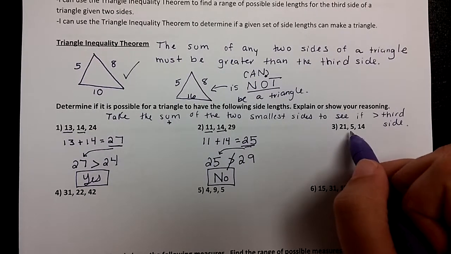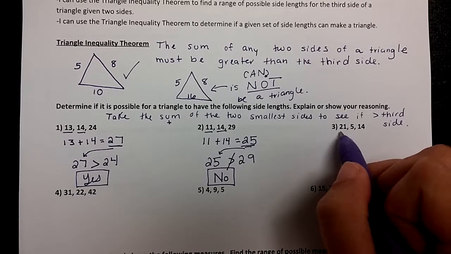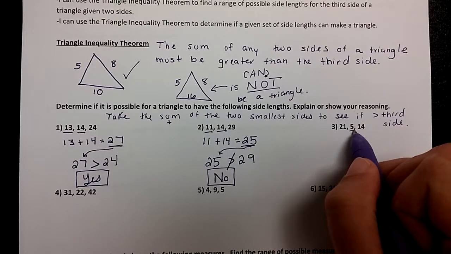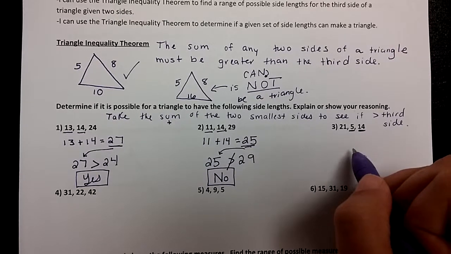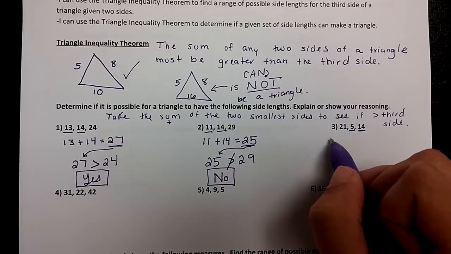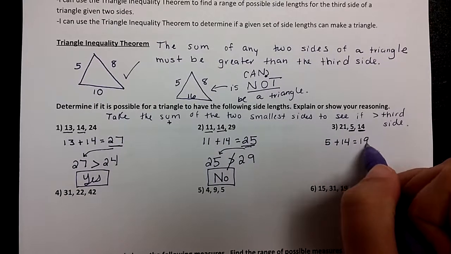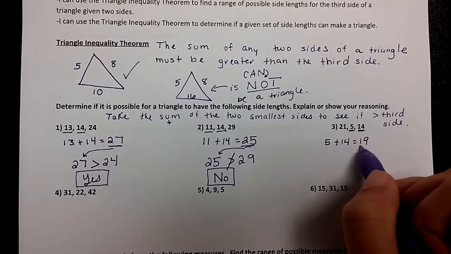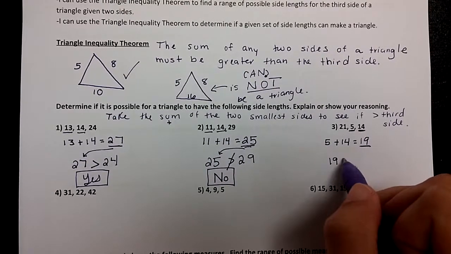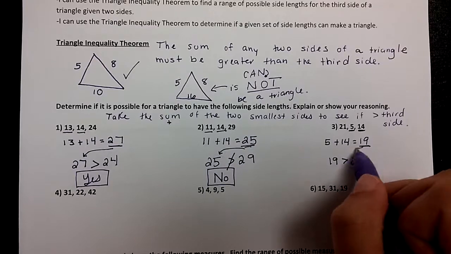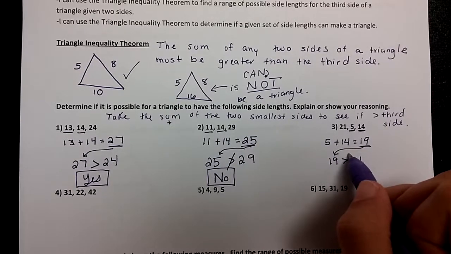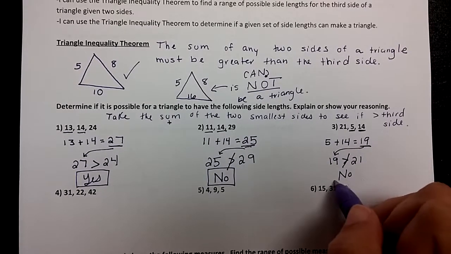Let's try another one. So for number 3, the two smaller ones, remember, it doesn't always go in order. Here, the two smaller ones are 5 and 14, the second and third numbers in our list. So check, 5 plus 14 is 19. So we have to check, is 19 greater than that third side here, which is 21? And again, the answer is no, it is not.